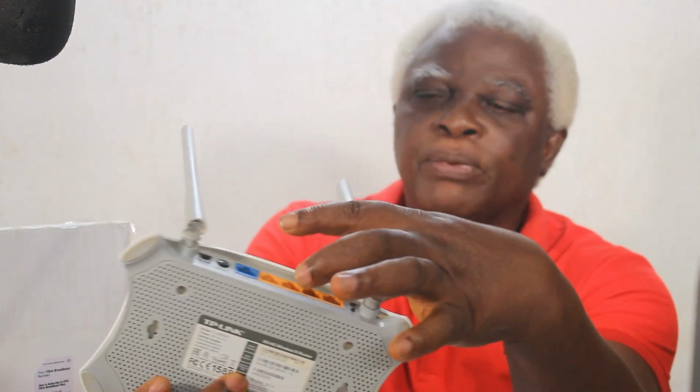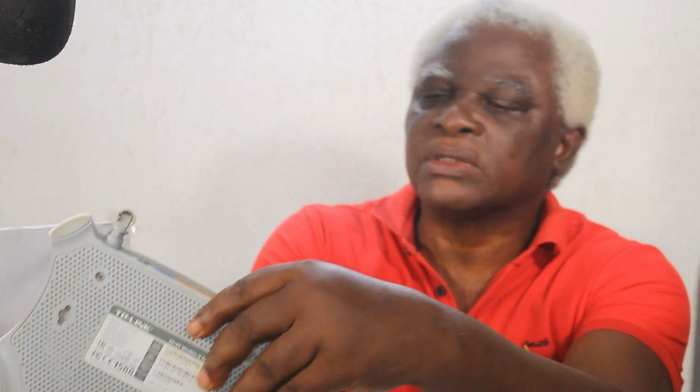So this is another router. This one is Huawei. This is another router. This is D-Link. This is the one we're going to use to extend it. If you look at the ports now, you see similar things. You see the local area network, you see the LAN, and you see the reset button and WPS button.